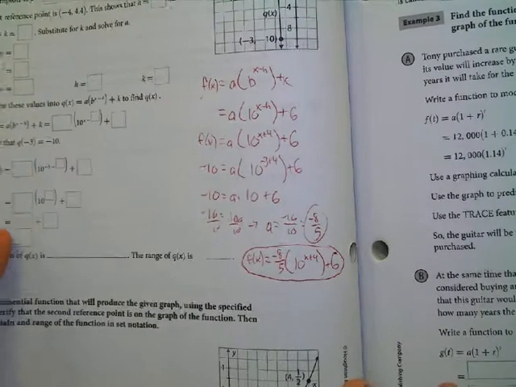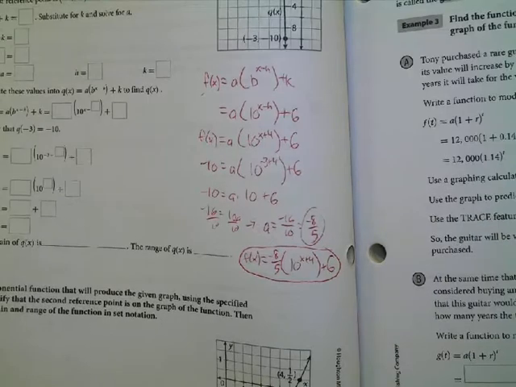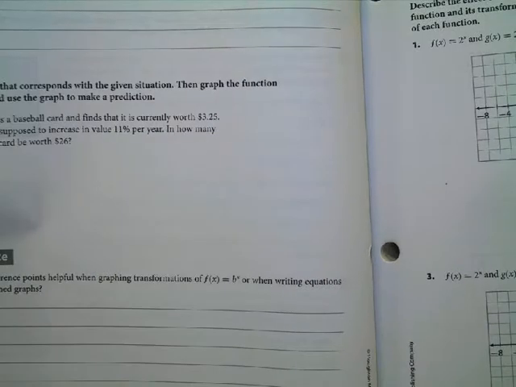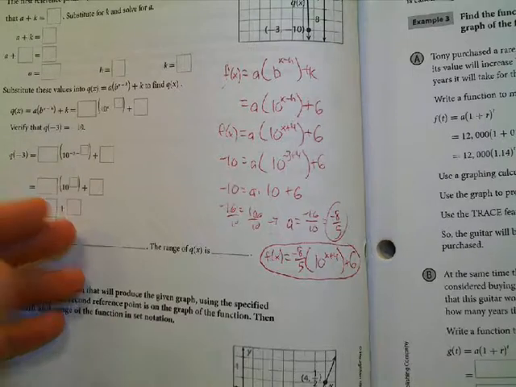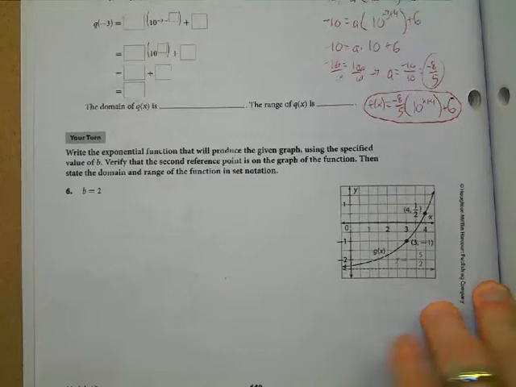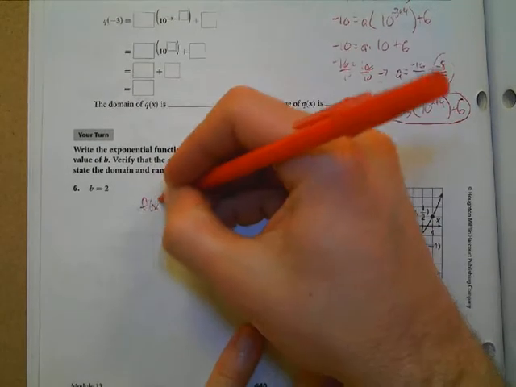Okay. So again, starting out, f of x equals a times b to the x minus h plus k. So again, let's see here. Our k. Normally our horizontal asymptote is at 0. Here the horizontal asymptote is negative 5 halves. So what does that mean k is going to be? Negative 5 halves.